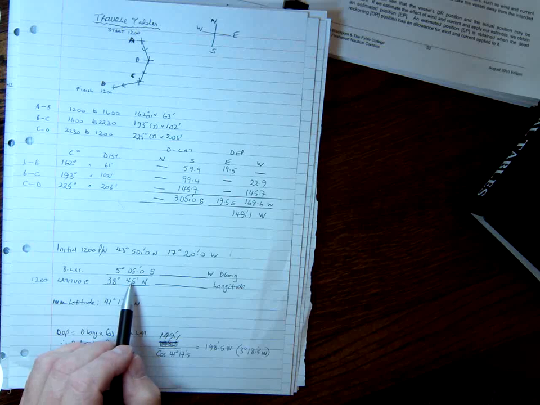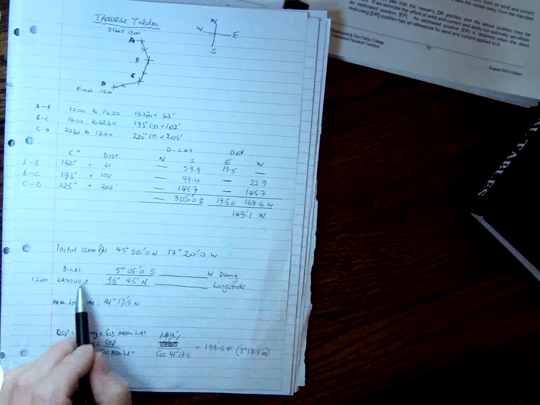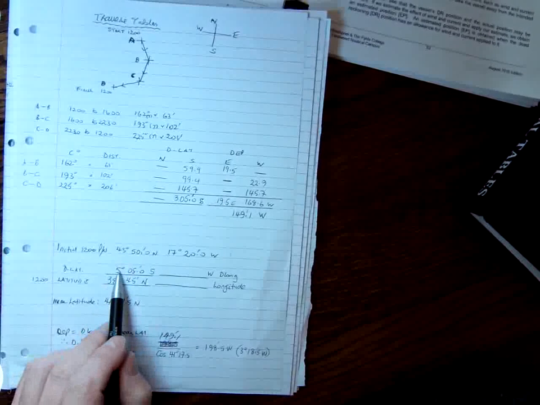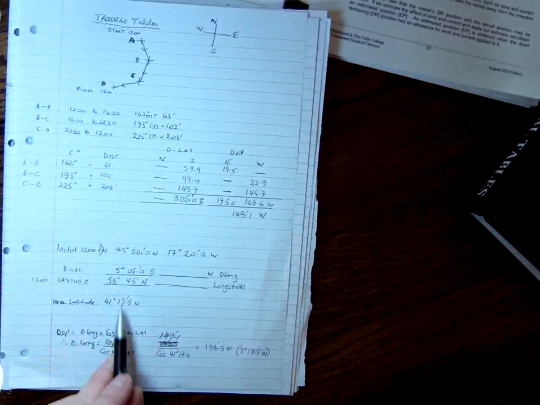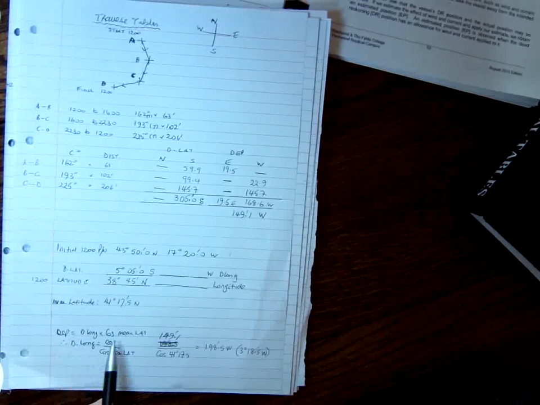What we now need to find is our mean latitude in order to find our D long, because we need the mean latitude value and the departure value to find our D long. Well, mean latitude, all you simply do is find the mean value between your 2 latitudes. In other words, apply half your DLAT to one or the other to get your mean lat, and we find it's 41 degrees 17.5. The formula is departure equals D long times cos mean lat. Well, we know departure, we know cos mean lat, therefore we need to find D long. We transpose the formula, and D long is departure divided by cos mean lat.